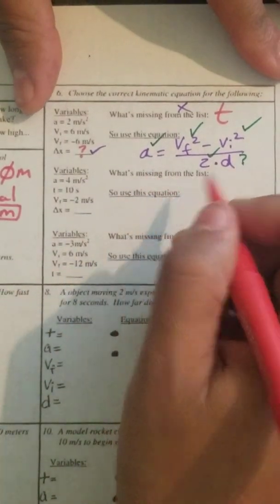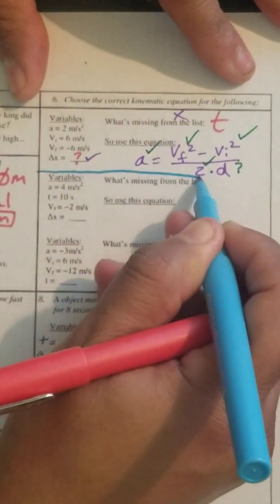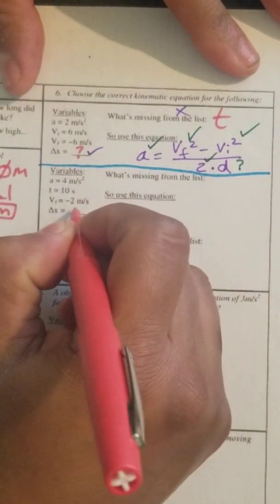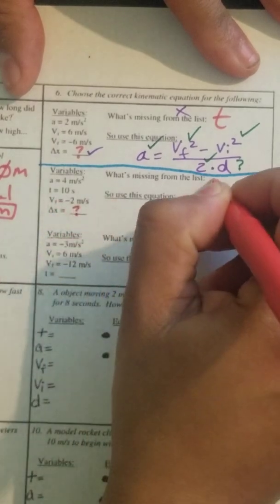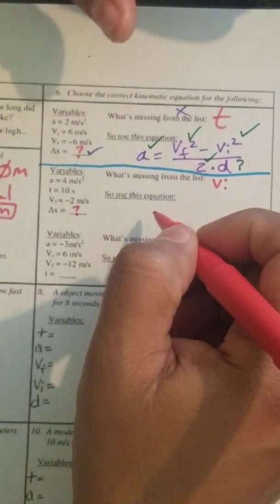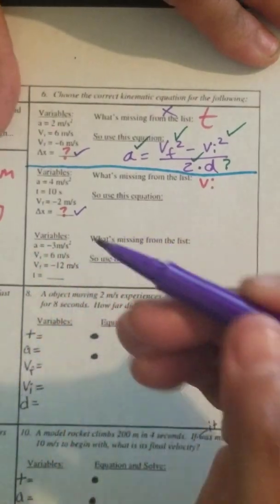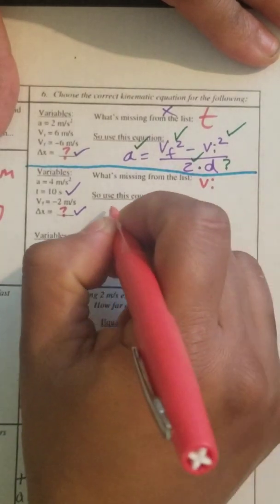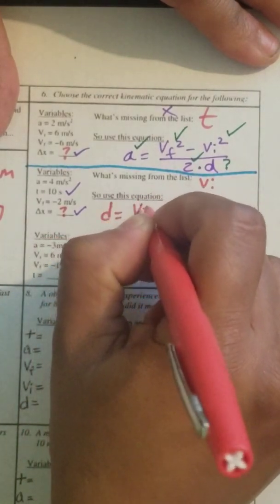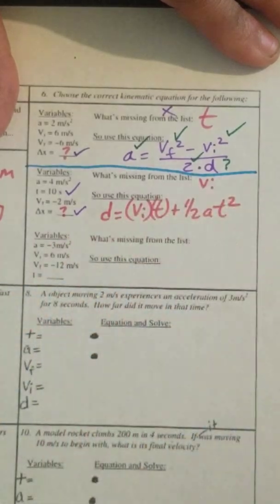What is missing from the list? I'm going to just draw a little line here so that I can separate this problem and that problem. There. Well, if this is my unknown, vi looks like it is missing from the list. What equation am I going to use? Let's go through our flow chart information. Do I have the d? Yes, I'm looking for it, so yes, it's part of the equation. Do I have the t? Yes. So in this case, I'm going to go with d equals vi times t plus 1/2 at squared.